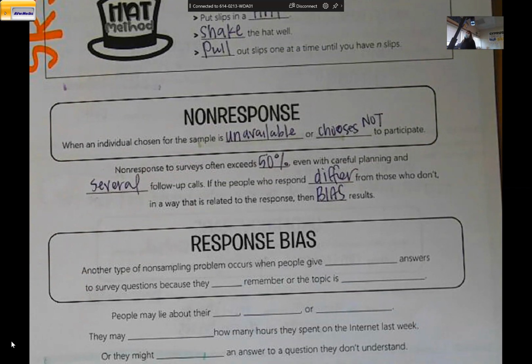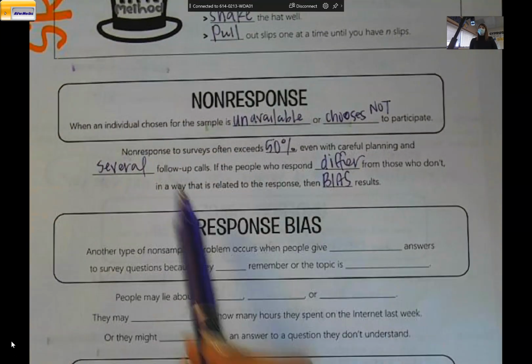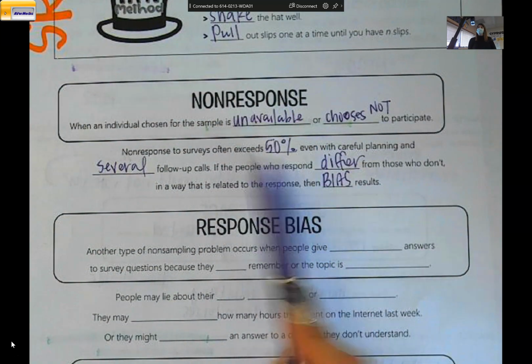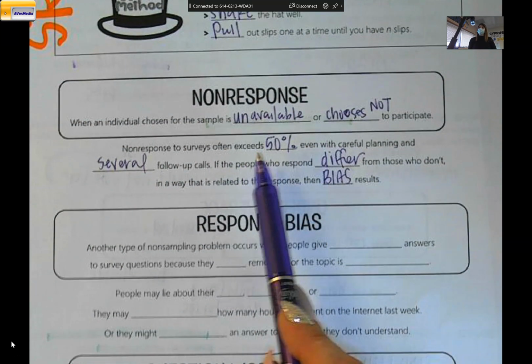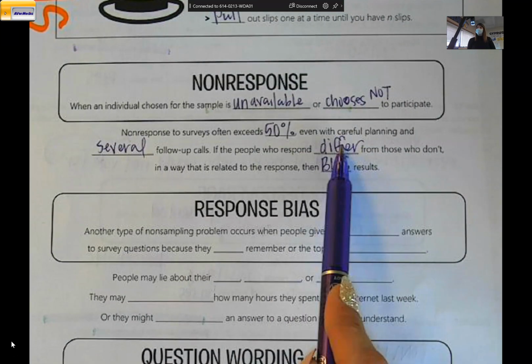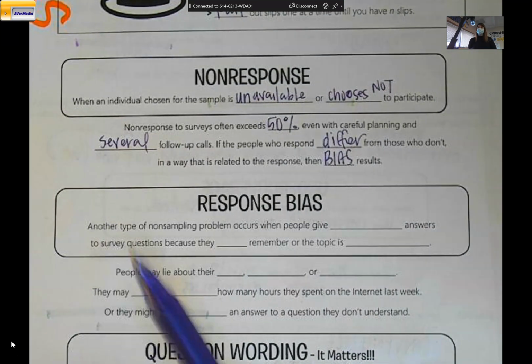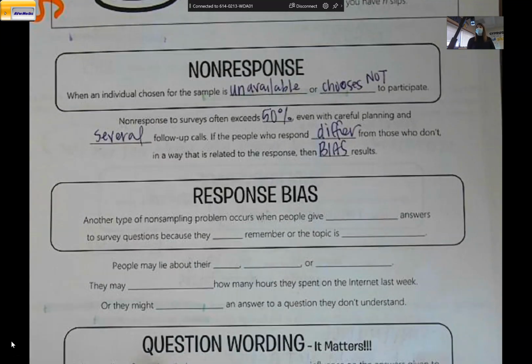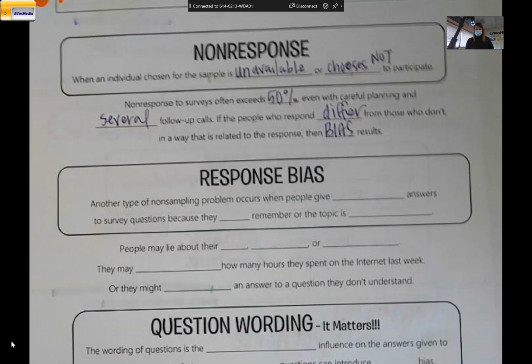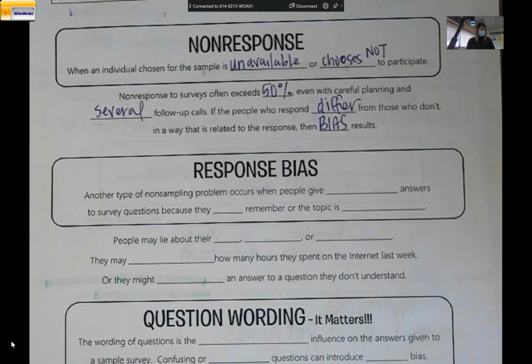Maybe you're going to get a bunch of people that are unemployed and are at the mall because they have nothing better to do. So this is what they mean by, even with careful planning, non-response could be up to 50%. If the people you actually get a hold of differ from those you can't get a hold of, you have issues. Okay, response bias. This one's my favorite one.